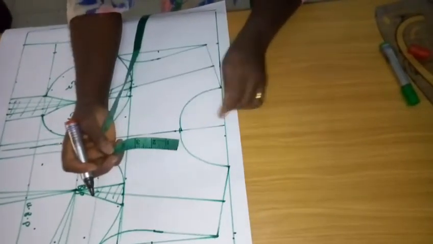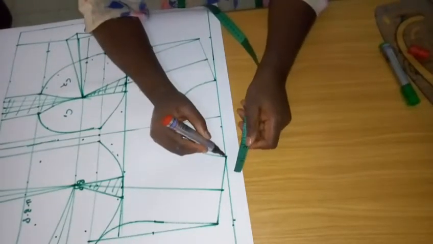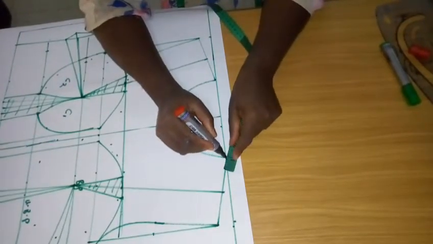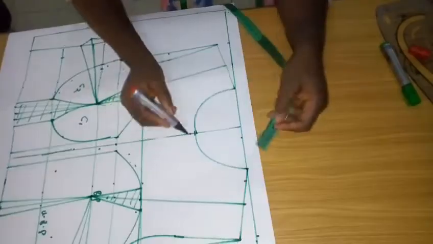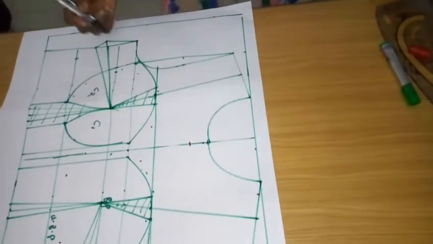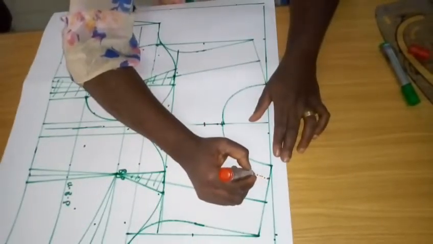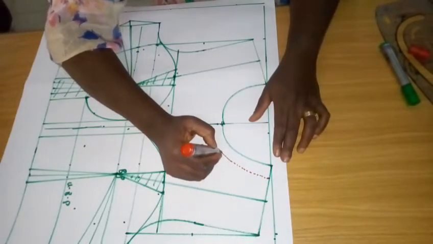So after drafting this and sewing, all you need to do is to attach your mandarin collar to it. So for this particular dress, I'm going to come from the natural neckline. I'll come out by 1 inch, and from the center front, I'll come down by 1.5. So I'm going to freehand this because sometimes our pattern ruler does not actually give us what we want.